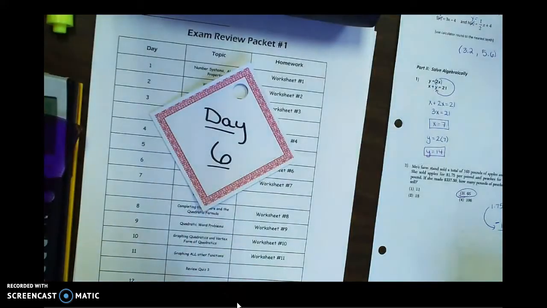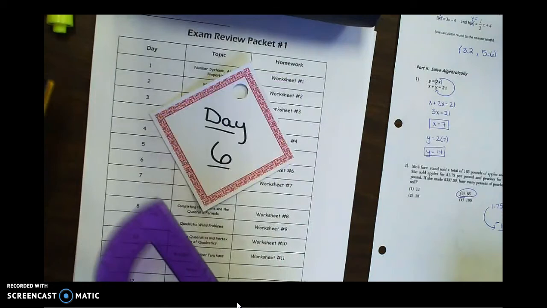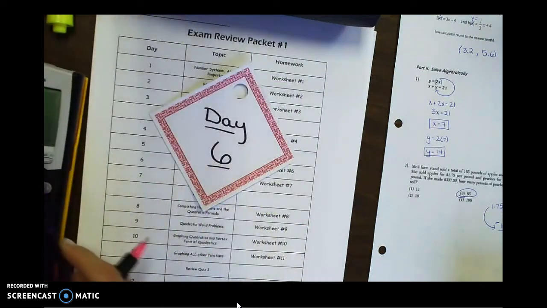Welcome to day 6 of our review unit. For today, you're going to be needing a ruler and a calculator. So make sure you have both of those ready to go.